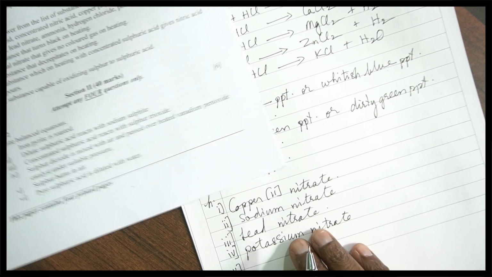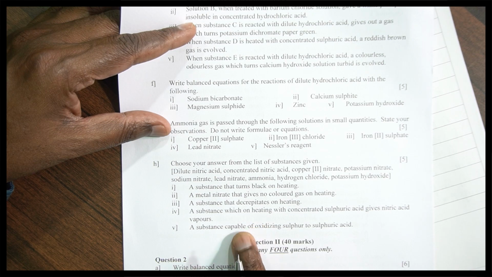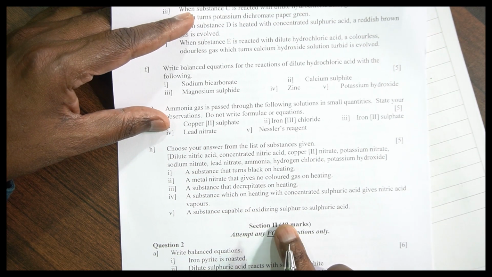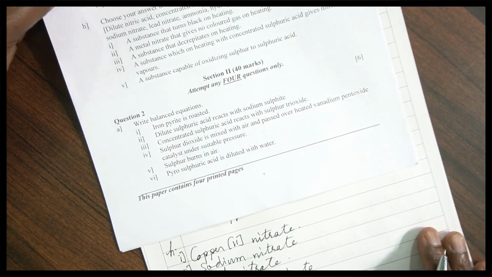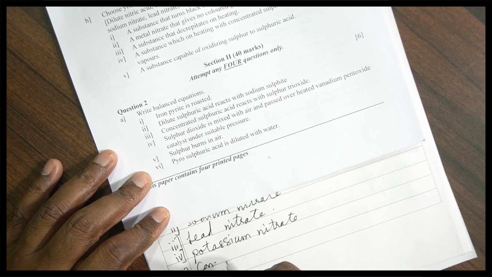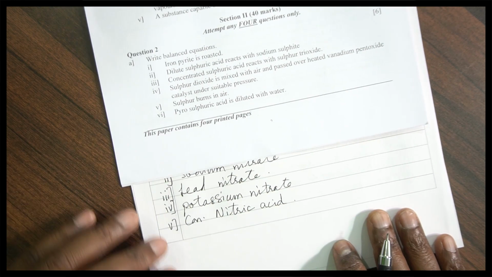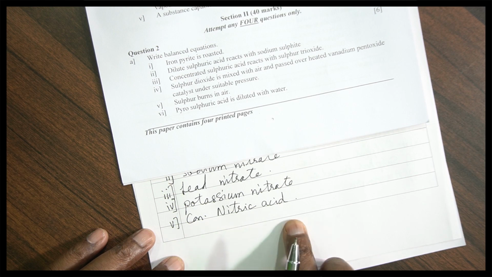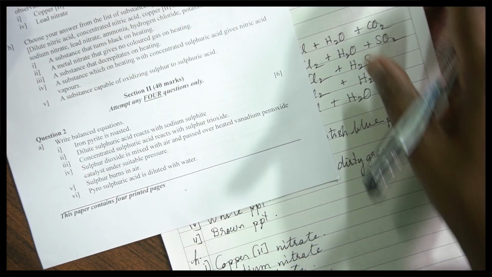Now what is the fifth part? The fifth one is a substance capable of oxidizing sulfur to sulfuric acid. When sulfur reacts with one substance, it changes to sulfuric acid. Which substance is that? It is nitric acid. Concentrated nitric acid can oxidize sulfur to sulfuric acid. Please remember to write concentrated. If you simply write nitric acid, it will be incorrect. You have to specify it is concentrated nitric acid. By this, we have finished section A.